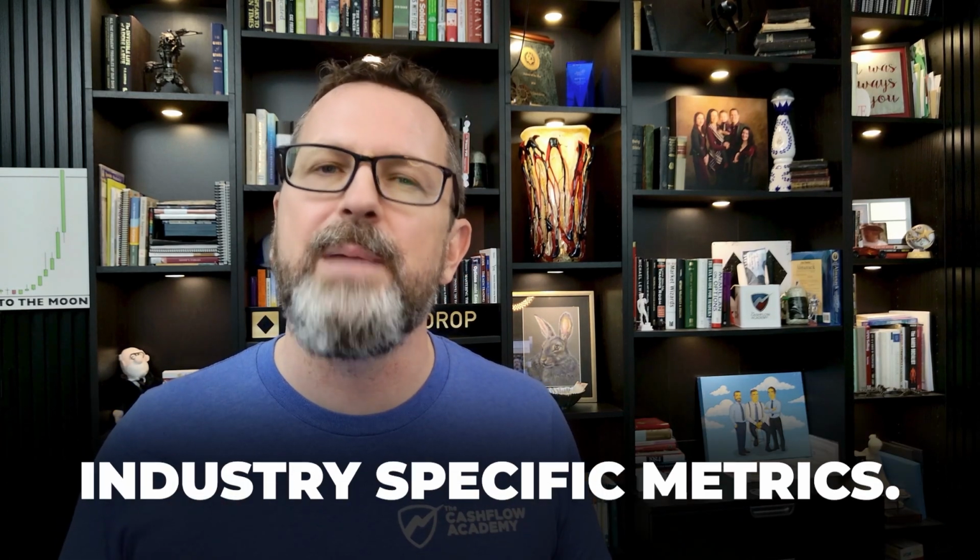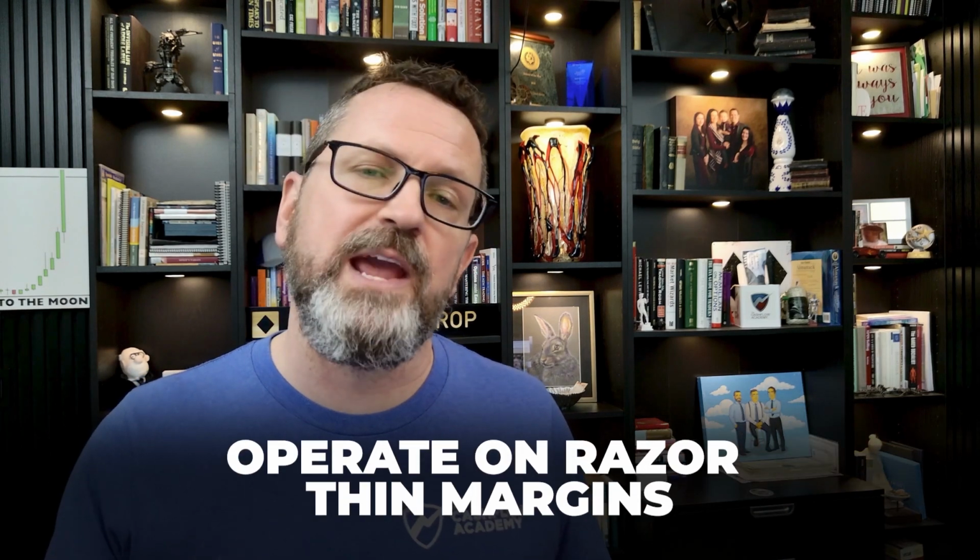A professional investor is always going to consider industry-specific metrics. In some industries, EPS might be less relevant. For example, startups often reinvest profits for growth, leading to lower earnings per share, but this doesn't necessarily mean they're a bad investment. Some industries operate on razor-thin margins, so earnings per share might be less impressive in industry A compared to industry B, where they have higher profit margins.